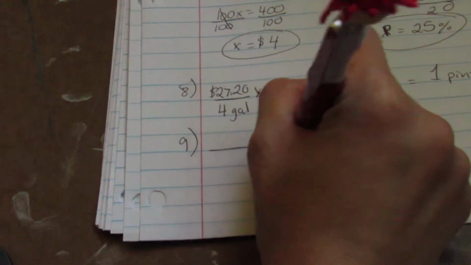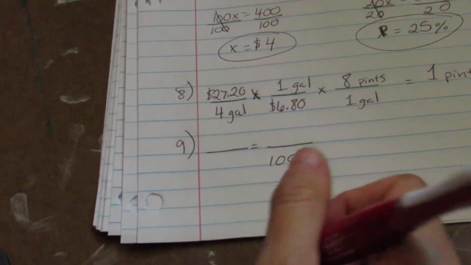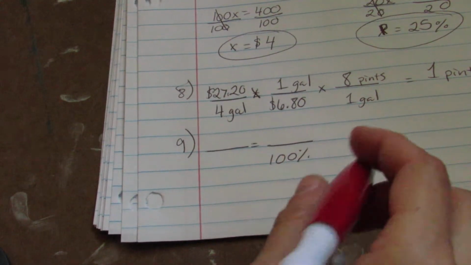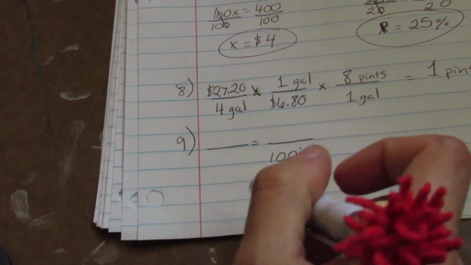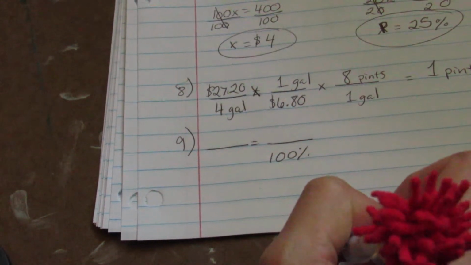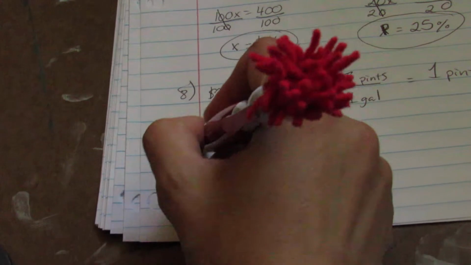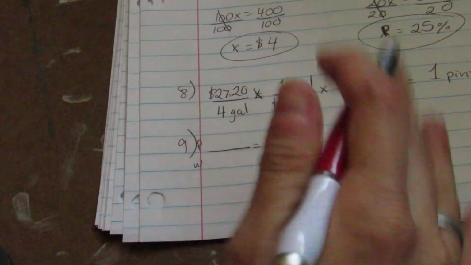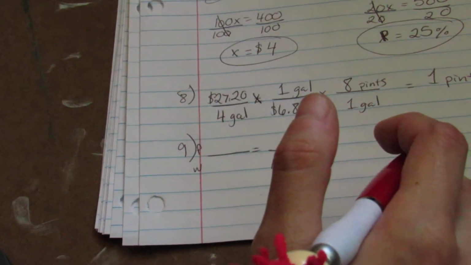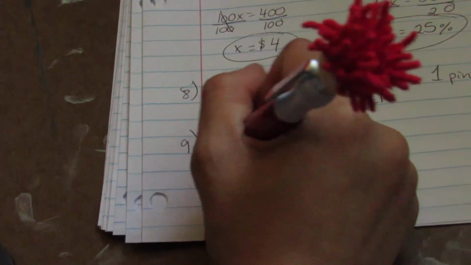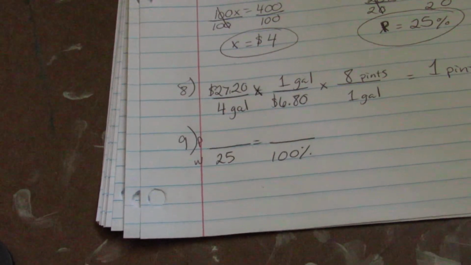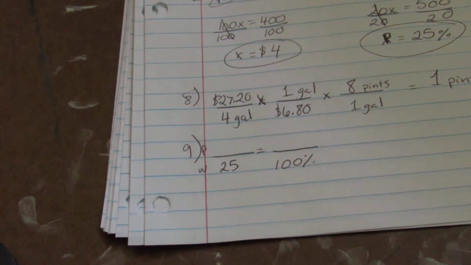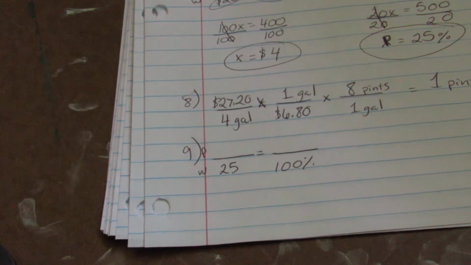I know that my percents will always be out of 100. Now, first let's go back. It reads, a track team has 25 runners. Obviously, what do you think that's going to be? If the track team has 25 runners, that's going to be my whole. So that's how many runners there are total. Now it says there are 18 boys on the team. What percent of the track team are girls?